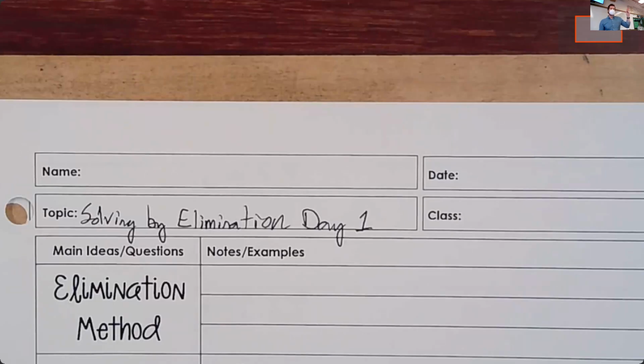So far we've learned two ways of solving systems of equations. Graphing was one of those methods, and substitution was the other. The third and final method that we're going to learn for solving systems is called elimination.